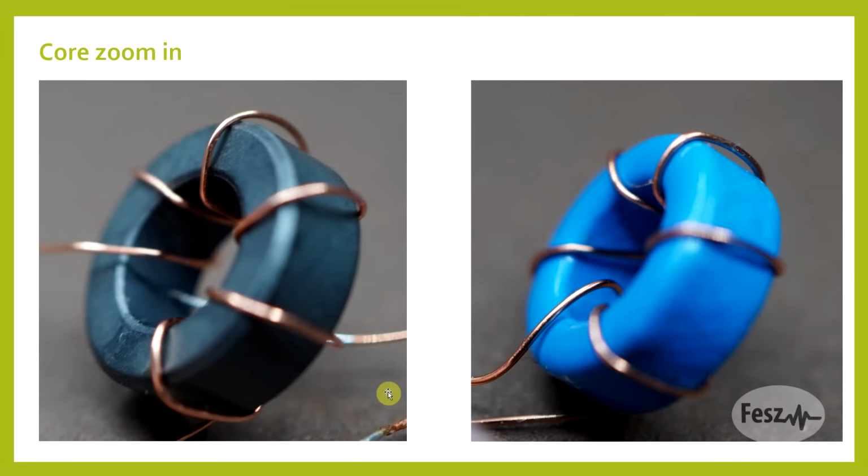Now, the calculations expect the core to have a perfectly rectangular cross-section, but in reality, this is not the case. Both cores have some degree of chamfer cutting up the edges. For the ferrite core, this is less pronounced, but for the blue core, this is much more visible, so we have a very obvious rounding of the edges.